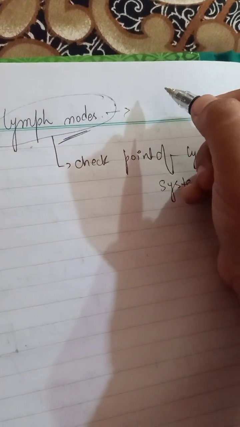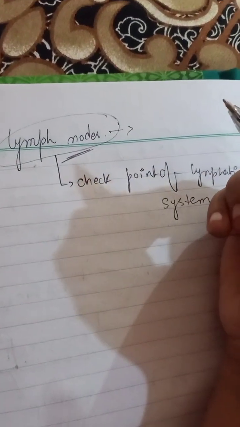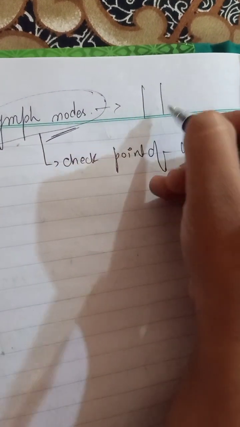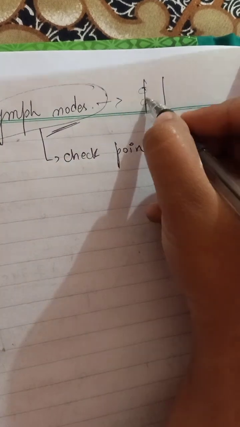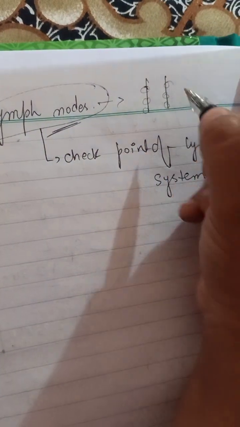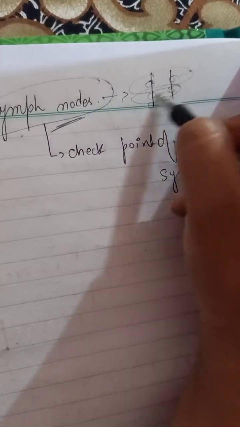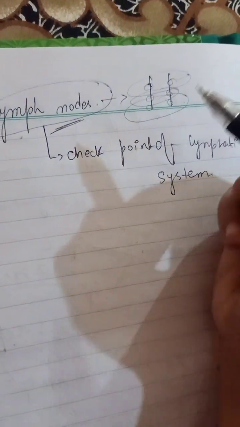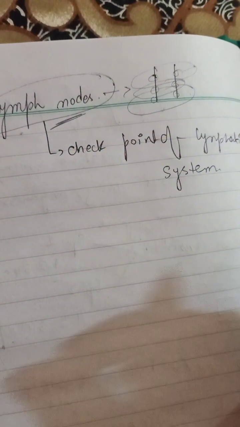So if we talk about the lymph nodes, for example, this is our body, and they are present like this here. They are the checkpoint that checks for foreign particles, and they kill the foreign particles if there is any pathogen in our body.